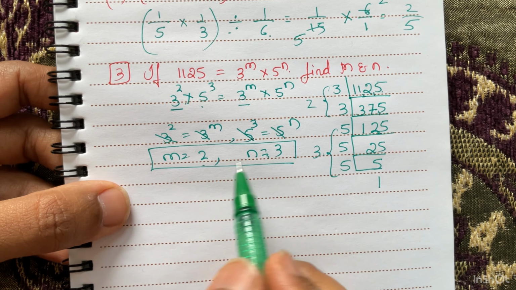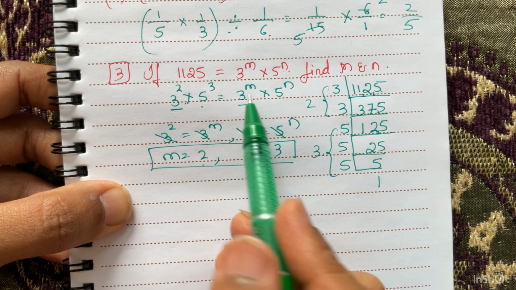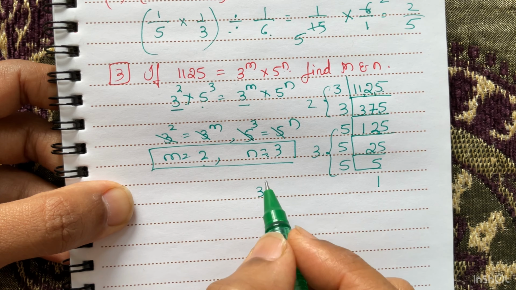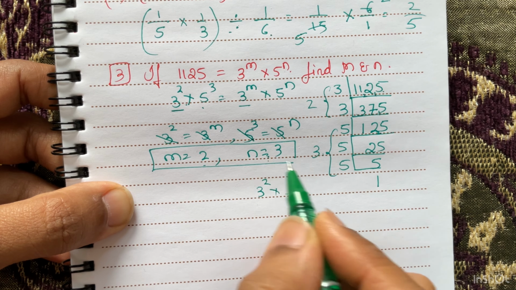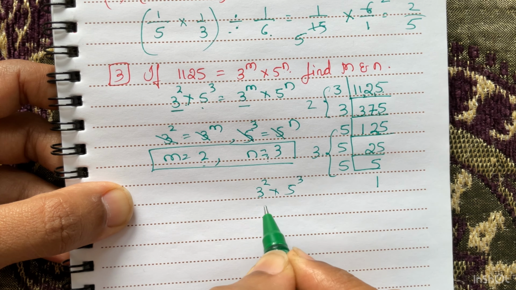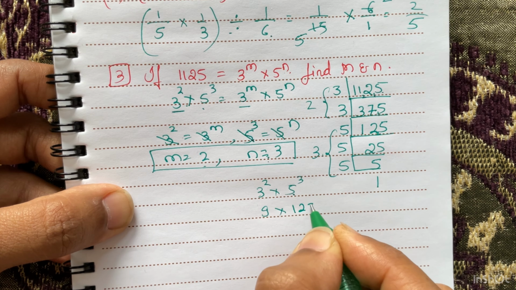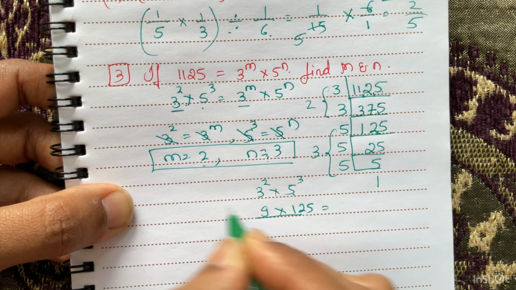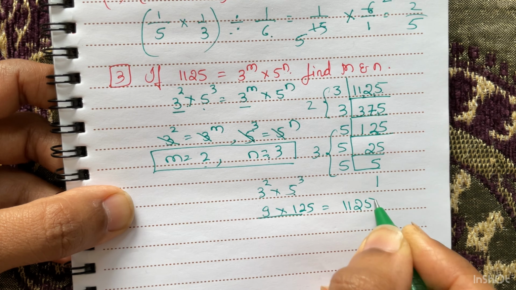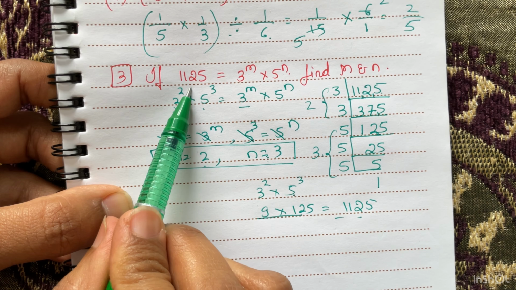And for this question also we can do the cross check. So in the place of m, the m value found, that is 2, into 5, and n value we are having 3. 3 2s are 9 into 5 cubed is 125, and when we do the multiplication of this, we will get the answer, that is 1125. That only has been given here.